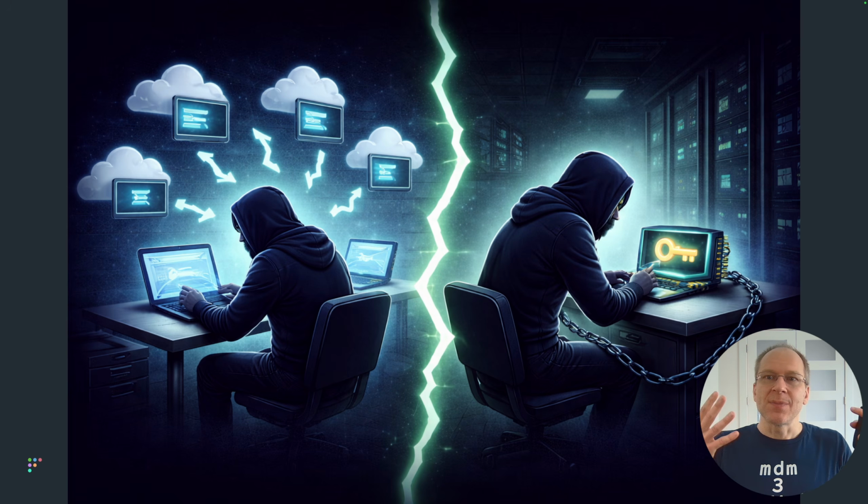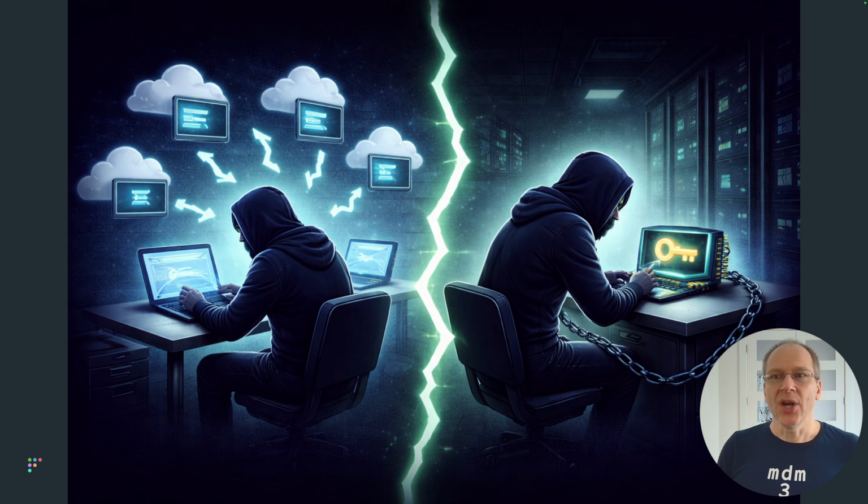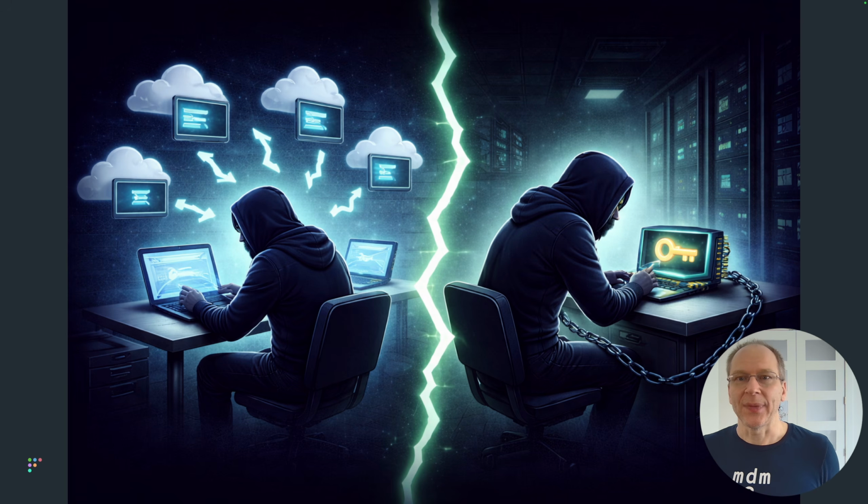But if identity is bound to hardware, stealing a token is no longer enough. The attacker must also control the device that holds the non-exportable key. Theft stops scaling. It becomes local. An attacker can compromise one laptop. They cannot turn that into 1,000 authenticated agents.